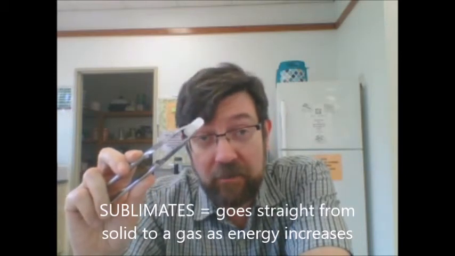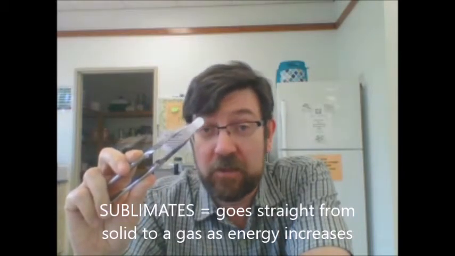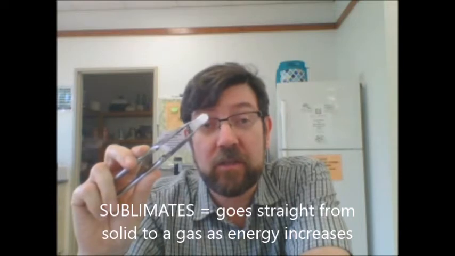When it loses enough energy, in other words, drops in temperature sufficiently, it changes straight from a gas into a solid, and we call that process deposition. So it deposits. The stuff that you can see coming off here at the moment is not the carbon dioxide, because carbon dioxide is an invisible gas.